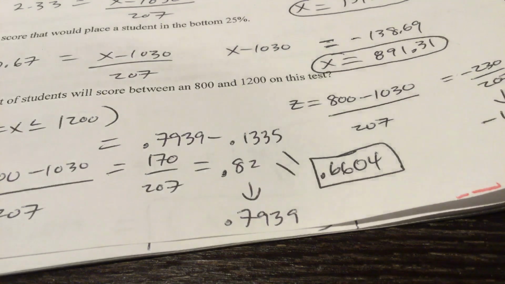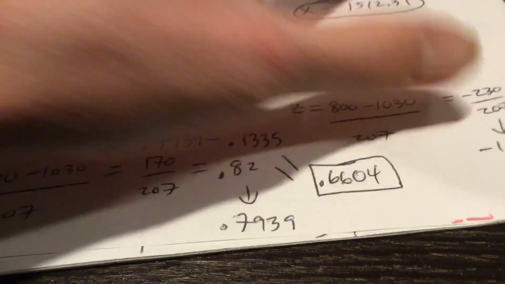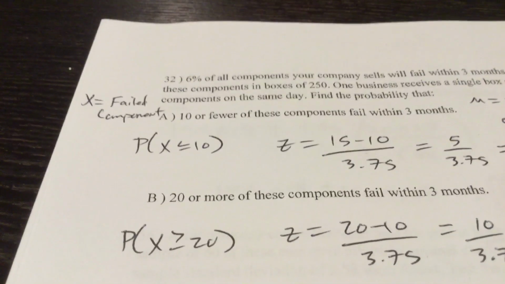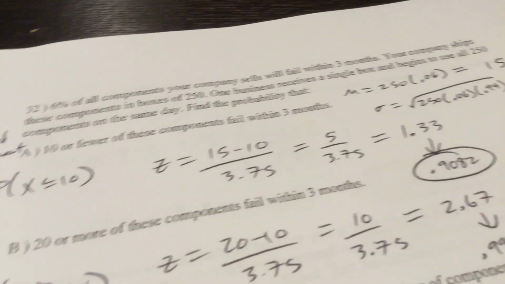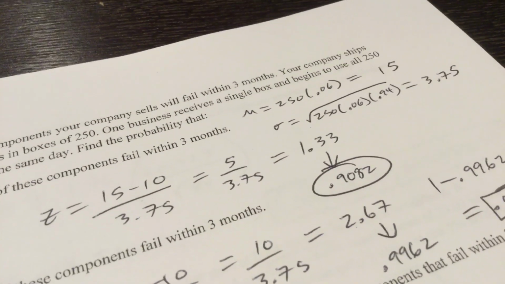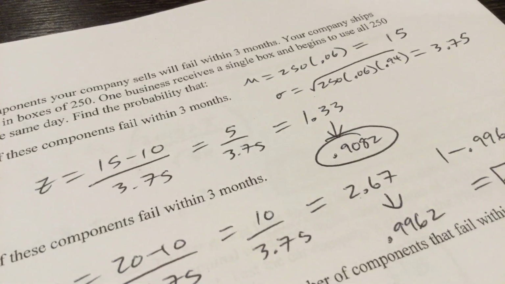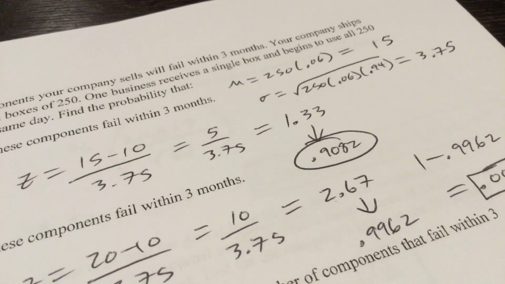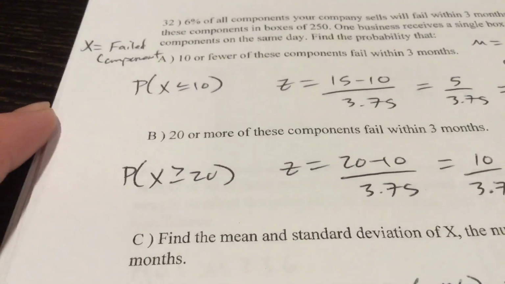All right, that page is done. Moving on to the next one, 32. 6% of components your company sells will fail. Anyway, you guys can read. One business receives a shipment of 250. Find the probability that 10 or fewer will fail within 10 months.